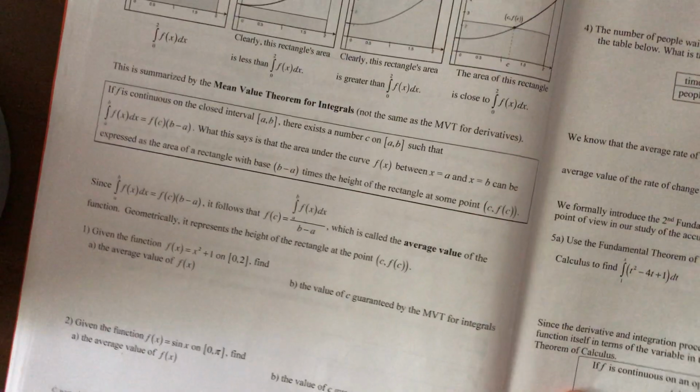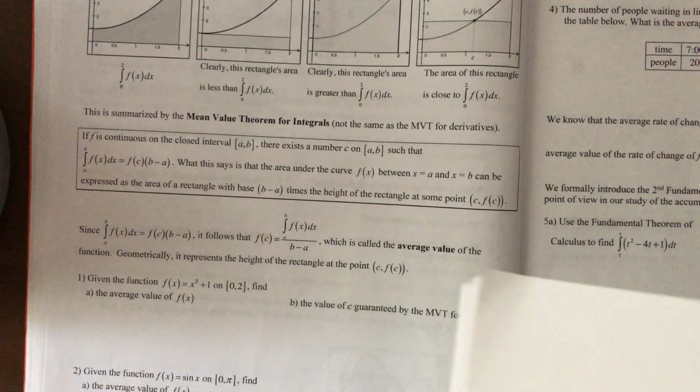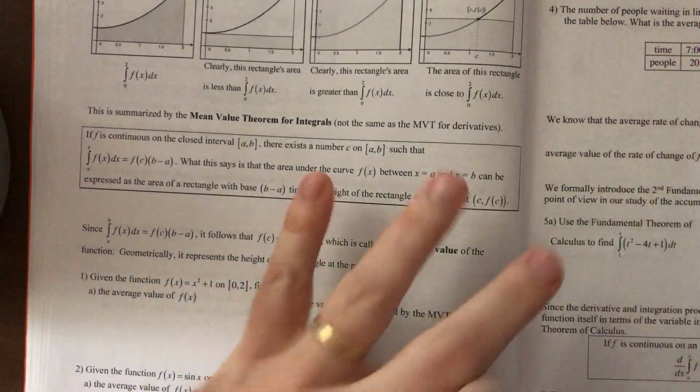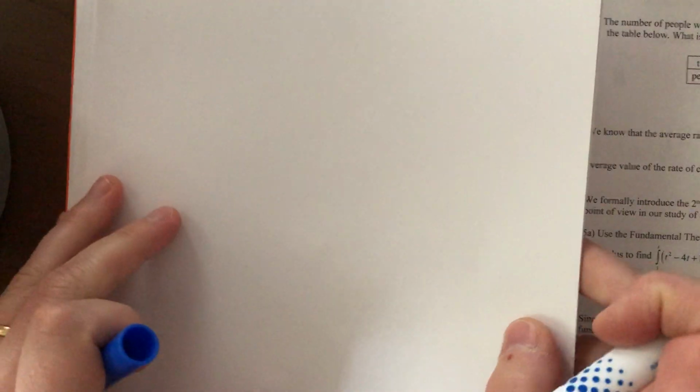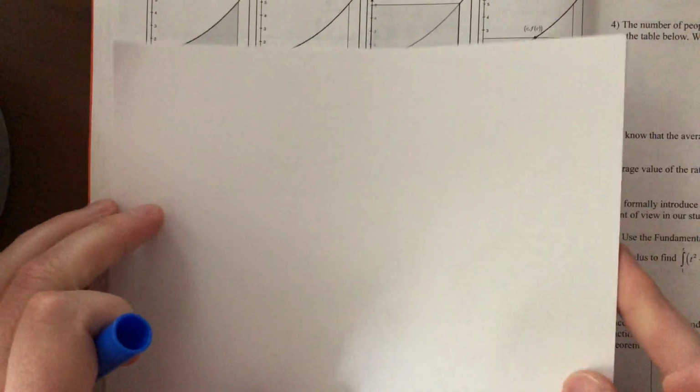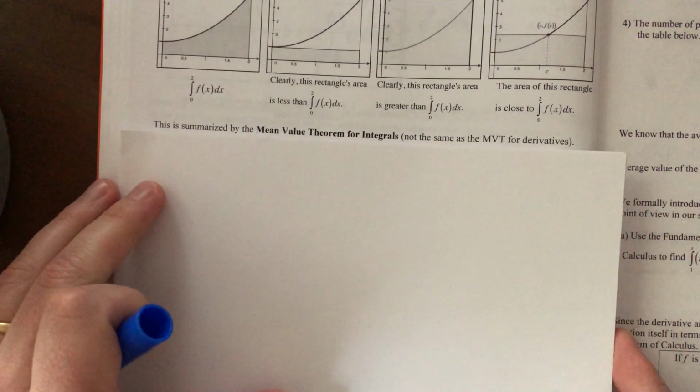So integrals are a big deal. You know, we spent a long time doing them by hand, but I care a lot about concepts now, and we are trying to go quickly.